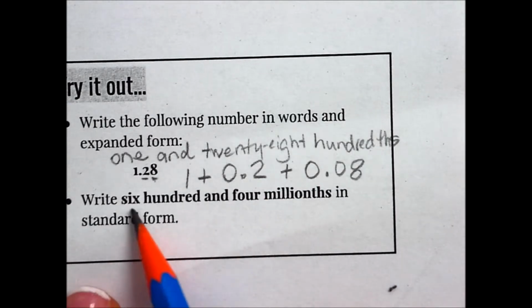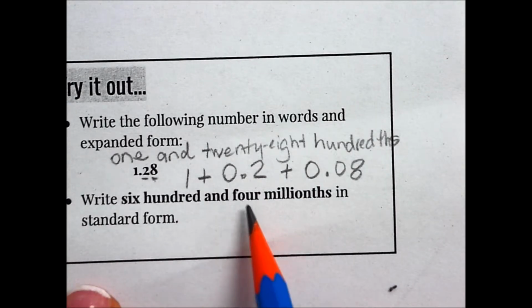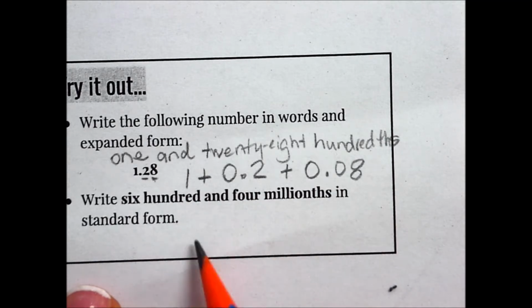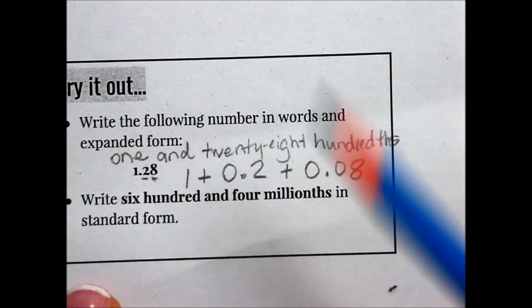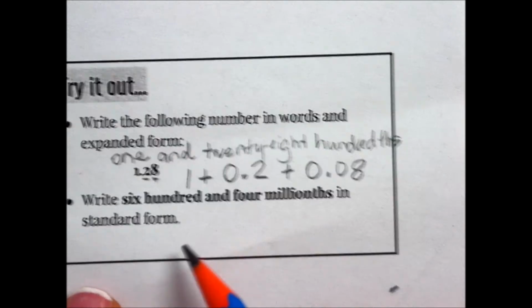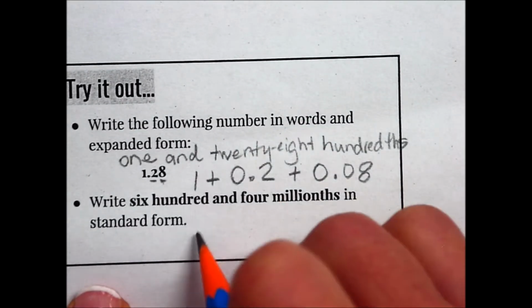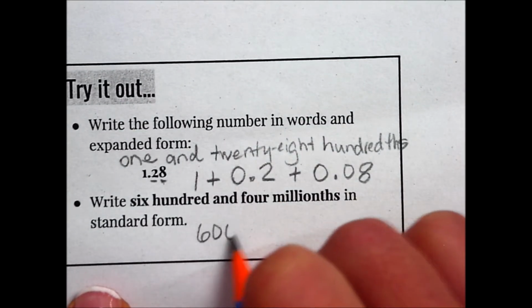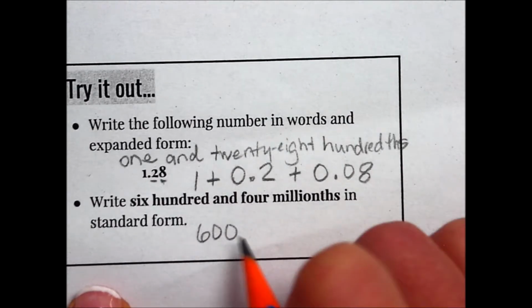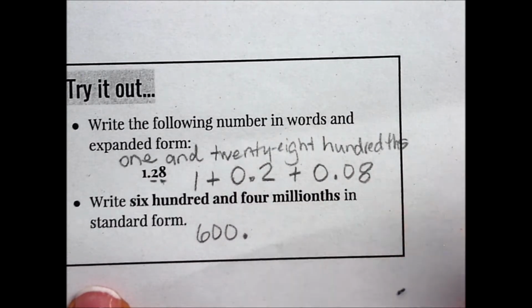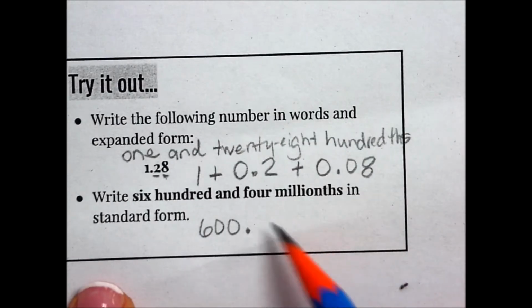Now let's write 600 and 4 millionths in standard form. Follow our steps from the previous slide. Step 1, write the whole number. The whole number is 600. Now we'll place the decimal point. All right, the tricky part is finding the number of blanks so that we can take it to the correct place value.